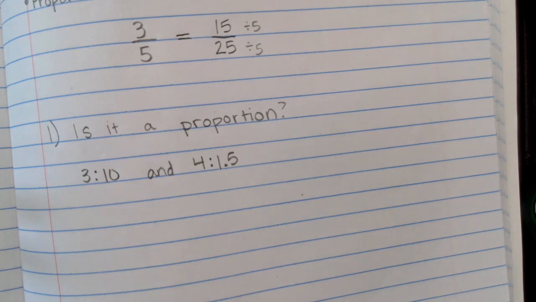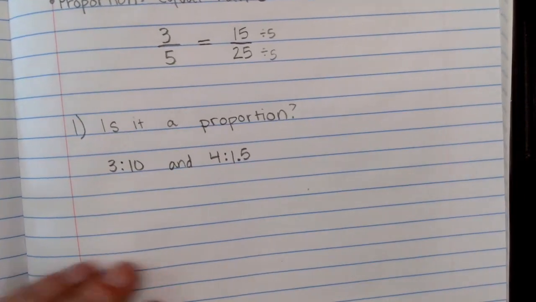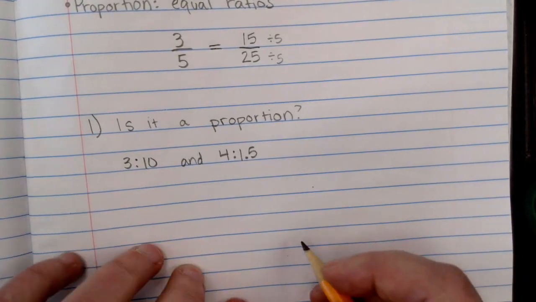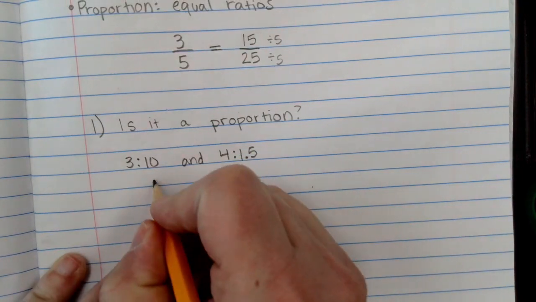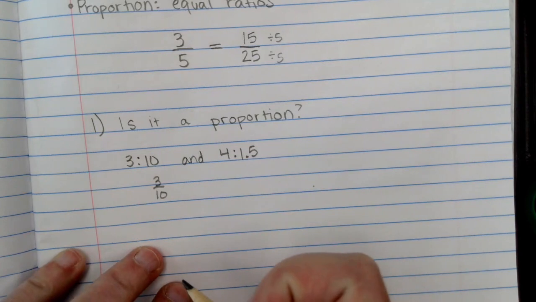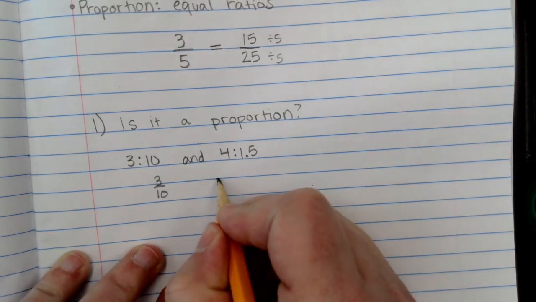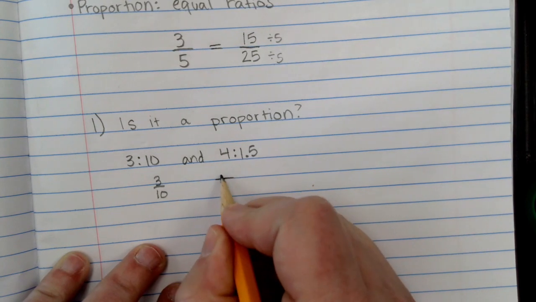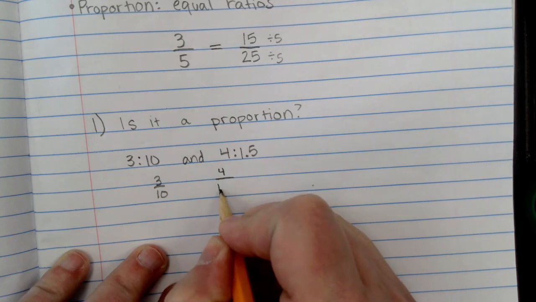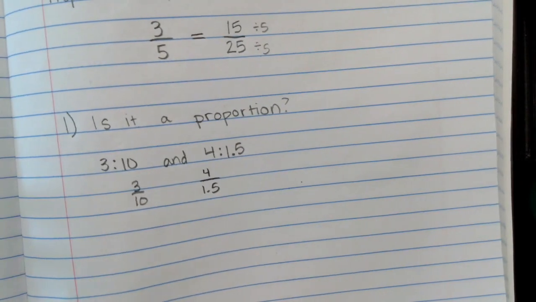So I need to see if these are equal. And this is kind of a goofy way of setting it up, with the colon sign. So instead of using the colon, what other way could I write this? A fraction, 3 over 10. And how would I write this one? What would go in the numerator? 4 over 1.5. Now these might not look the same, but we do need to check to see if they are the same.